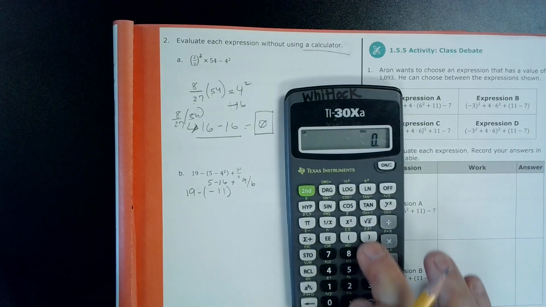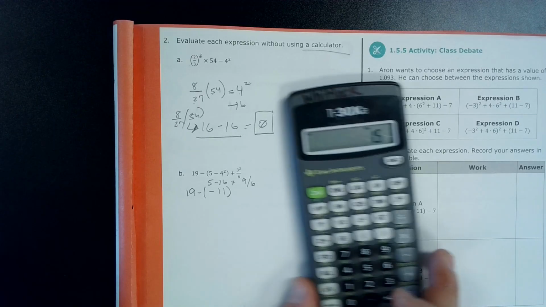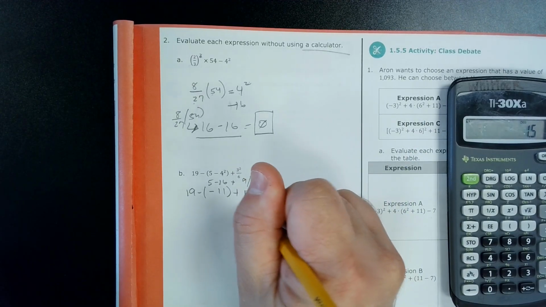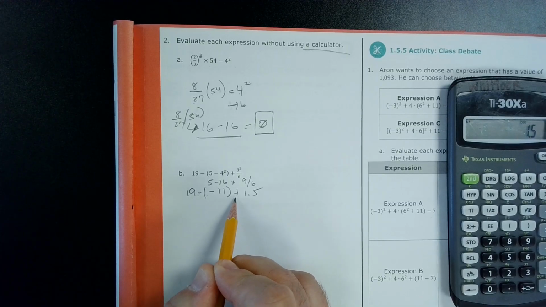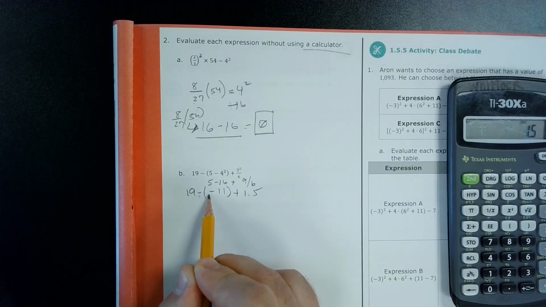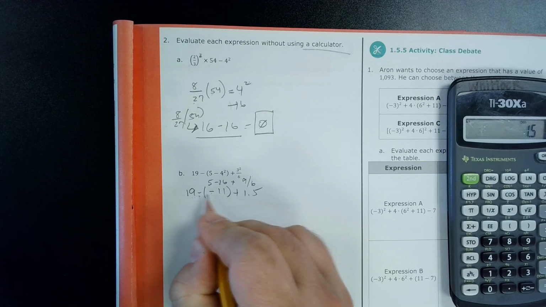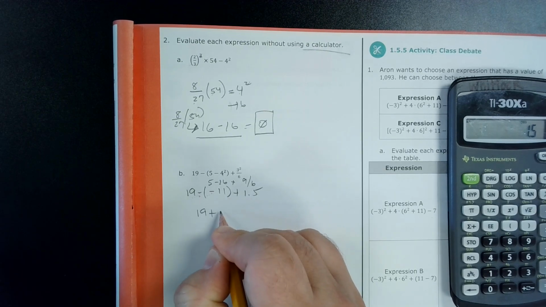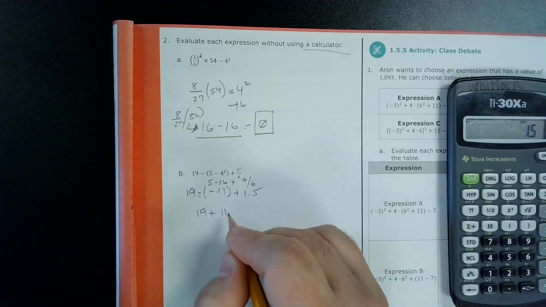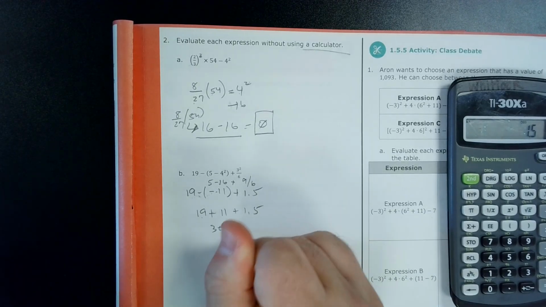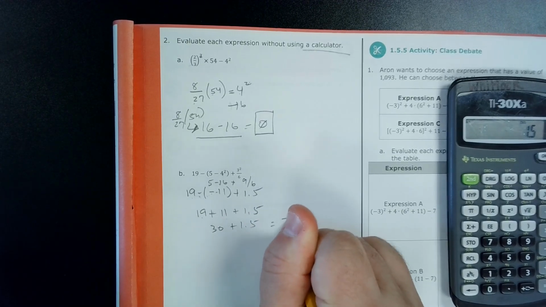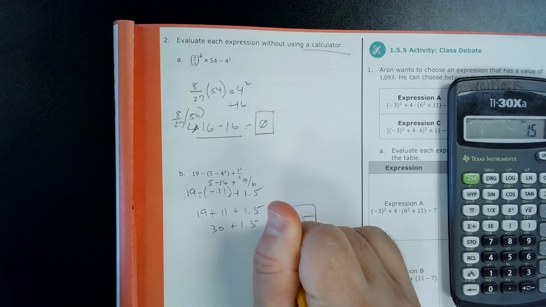And then over here, 3 squared is 9 over 6. Now, let me just show you. 9 divided by 6 is 1.5. So it's plus 1.5. So remember, 19 minus negative 11 plus 1.5. We have 2 negatives, so instead of 19 minus negative 11, it's 19 plus 11, because 2 negatives make a positive. So you have 19 plus 11, which is 30, plus 1.5, so our final answer ends up being 31.5.